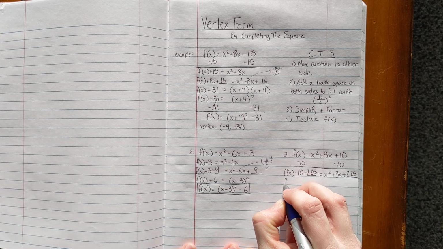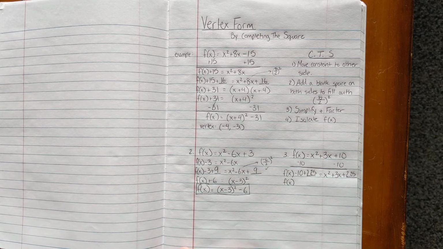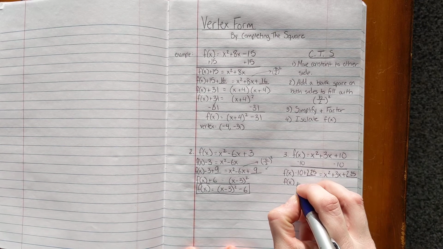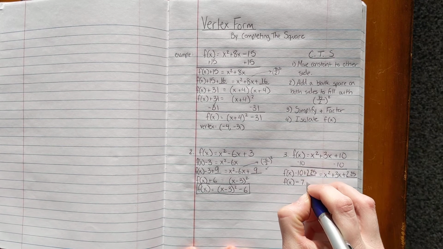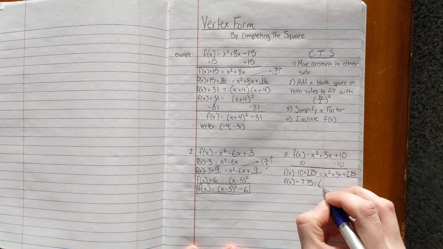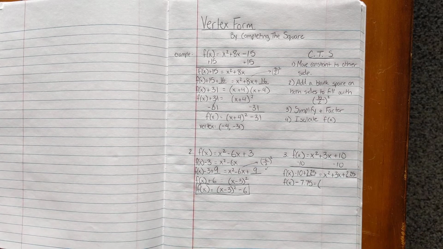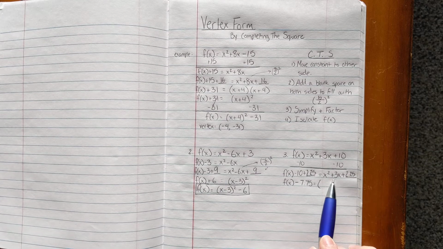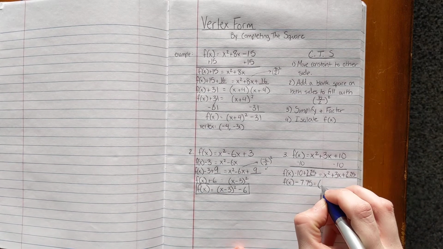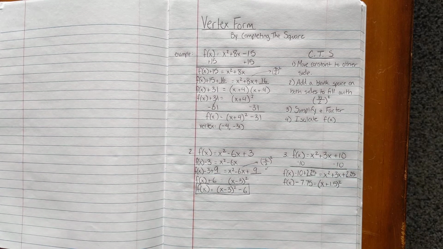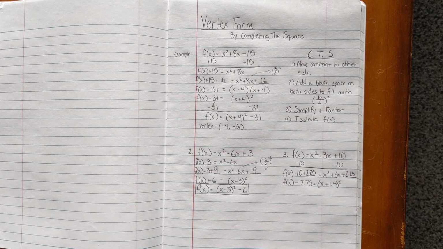All right, I'm going to combine on the left side. Let's do negative 10 plus 2.25, that would be negative 7.75. Correct me if I'm wrong. And then on the right hand side, it's really helpful to have that shortcut, because instead of asking myself what multiplies to 2.25 and adds to 3, I'm just going to go ahead and take half of 3, which is 1.5, and I'm going to put that in the parentheses squared.